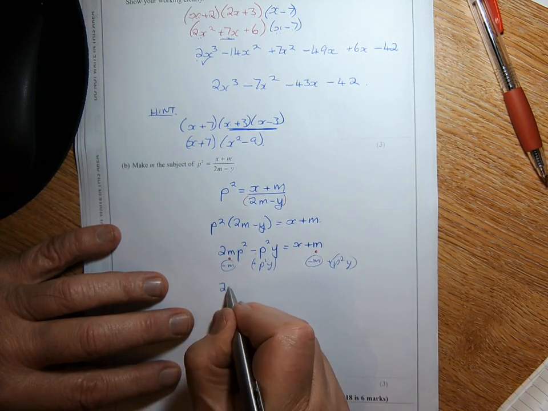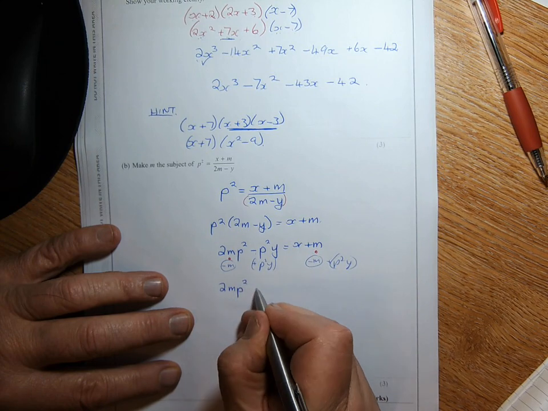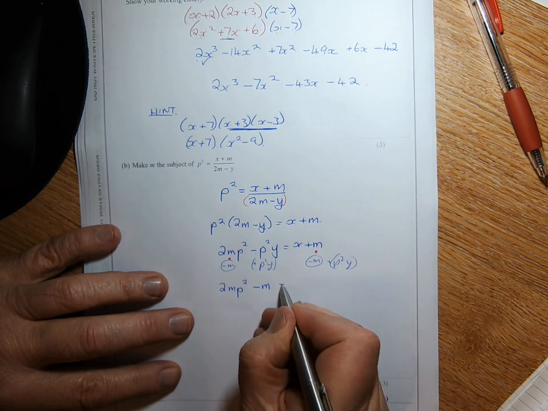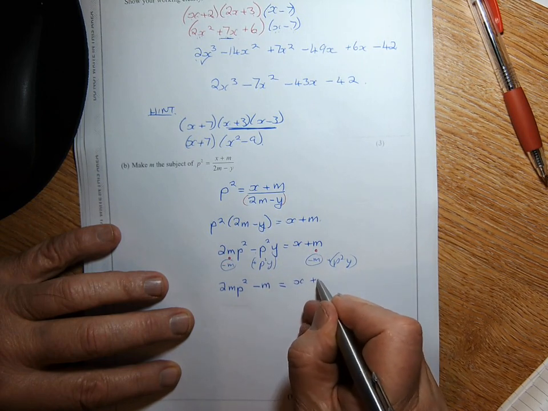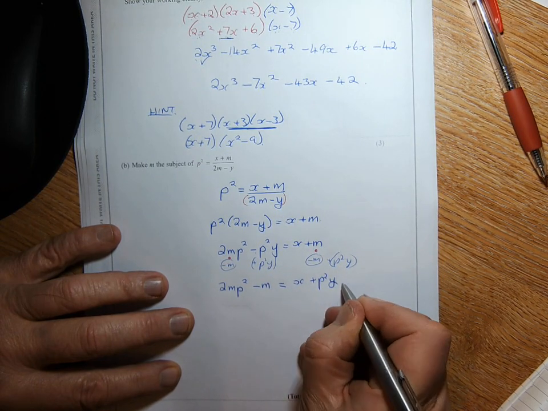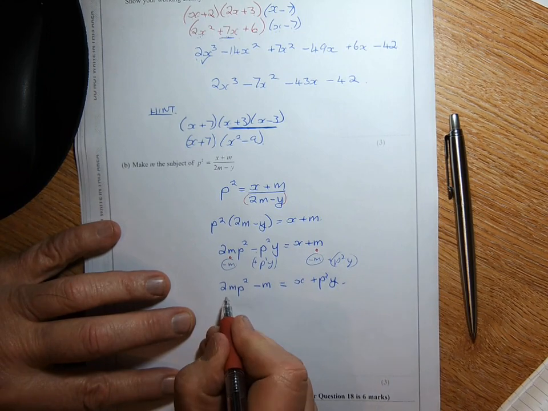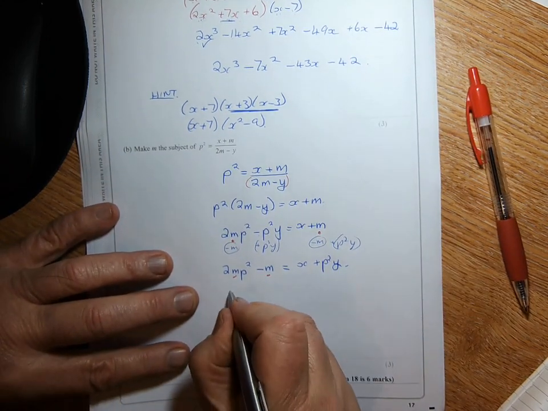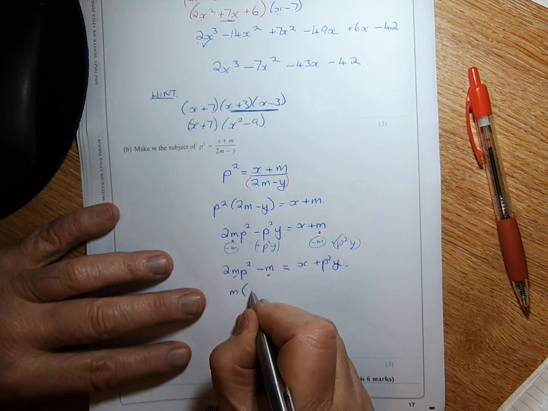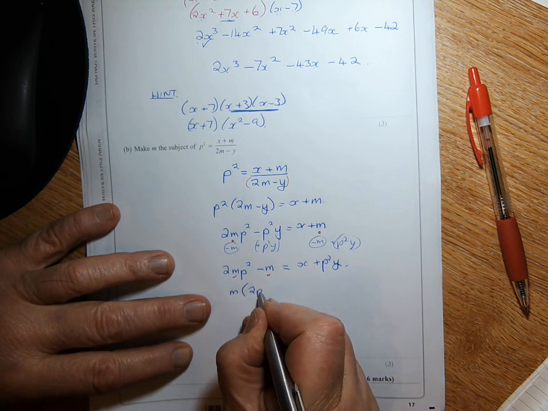So we get 2mp squared minus m equals, the x is still there, the m is gone, and we've now got a plus p squared y. So now we've got the m's on the side that we want them on, but they're still spread out a bit. So the way we unspread them out is to bring them to the front of the bracket.